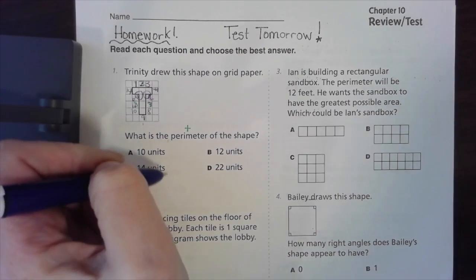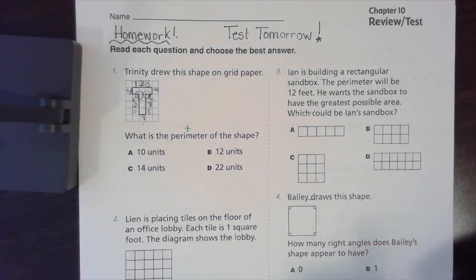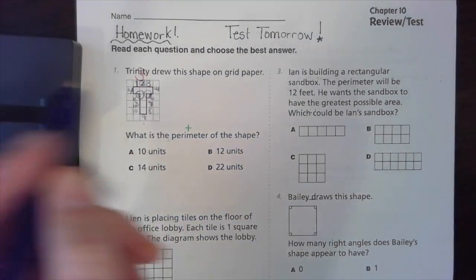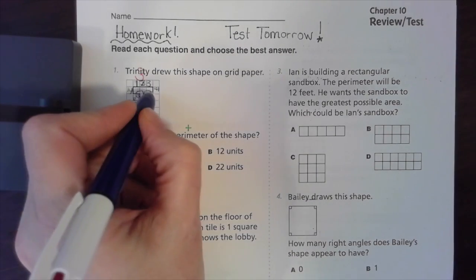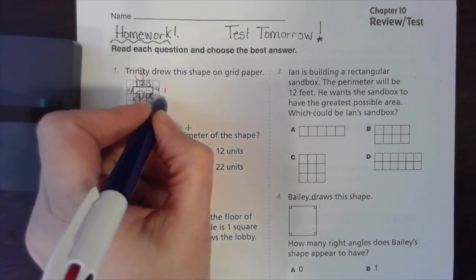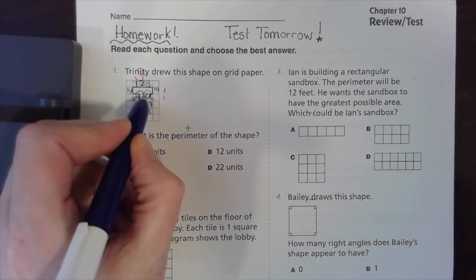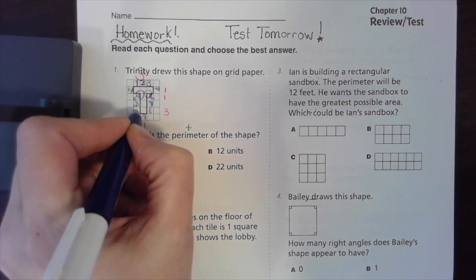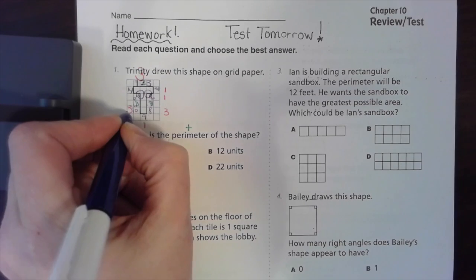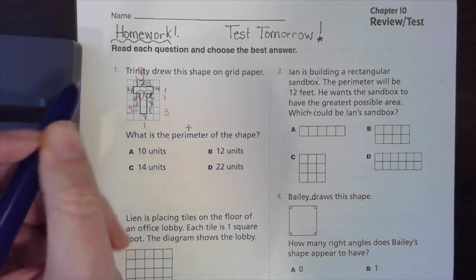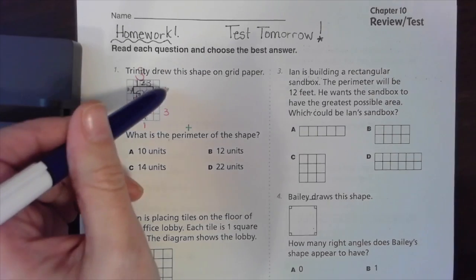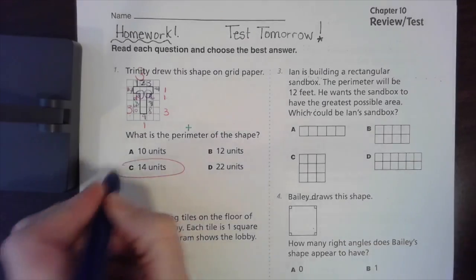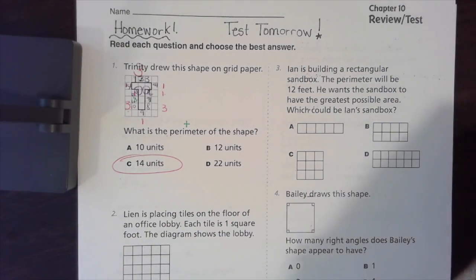Wait a minute. Have I already made a mistake? Let's see, this was 3 across, right? I'm just checking to add. This is 1. This little armpit here is 1. This is 1, 2, 3. 1, 1, 2, 3. This is 1, and this is 1. So that's 3, 6, 9, 10, 11, 12, 13, 14. Okay, yeah. It was 14 units. Whew, thought I worked it wrong.